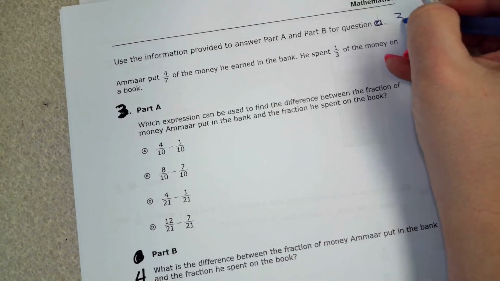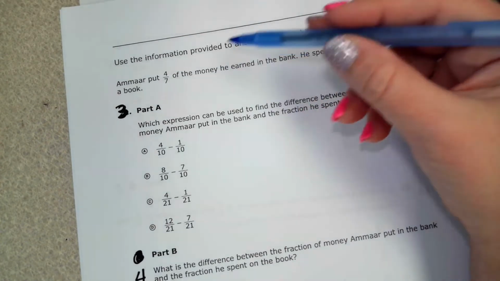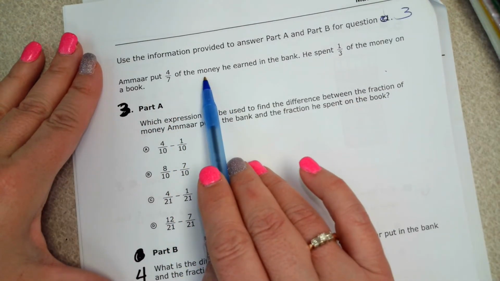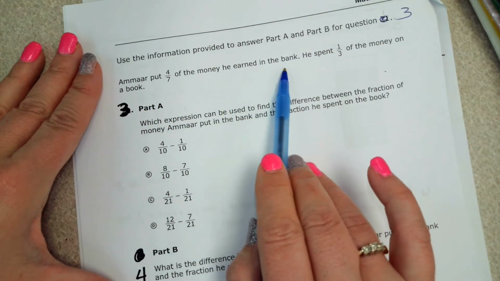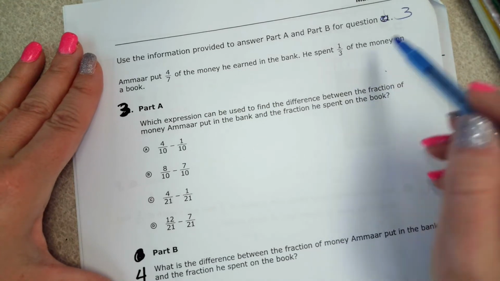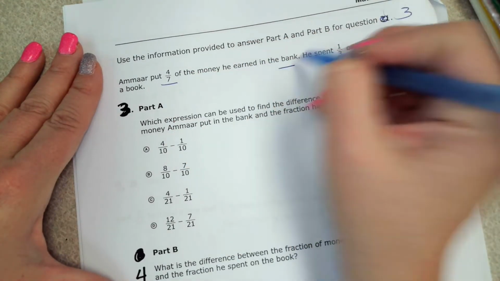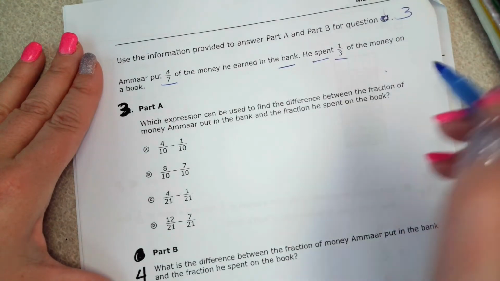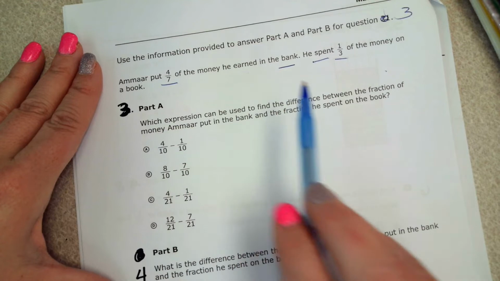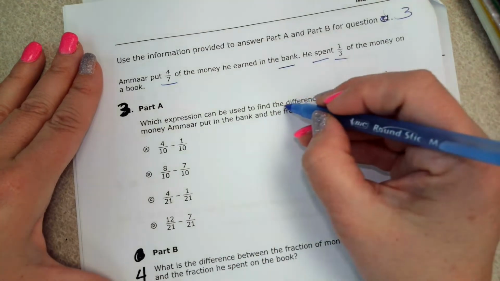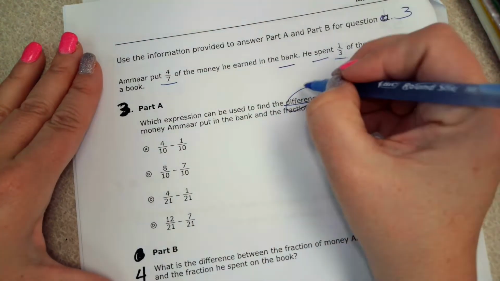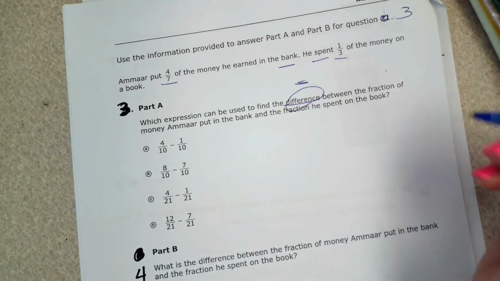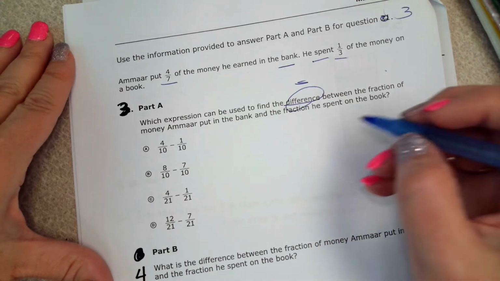All right, Part A and Part B all use this information. Amar put 4/7 of the money he earned in the bank, and 1/3 he spent on a book. Which expression can be used to find the difference? Difference, if you look at keywords, means subtraction between the fraction of money he put in the bank and the fraction he spent.